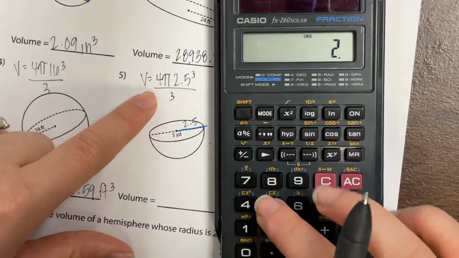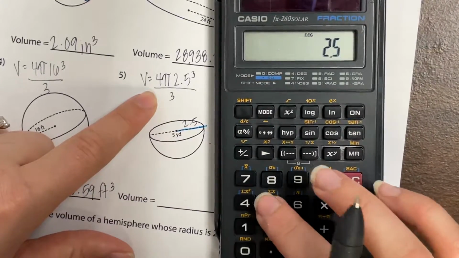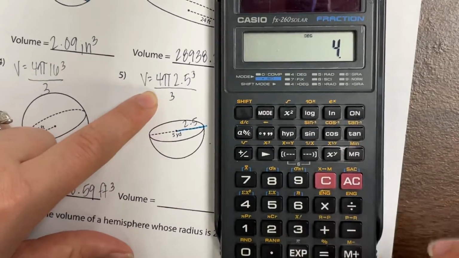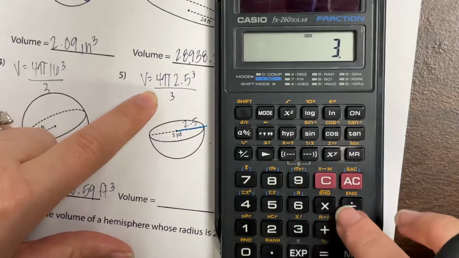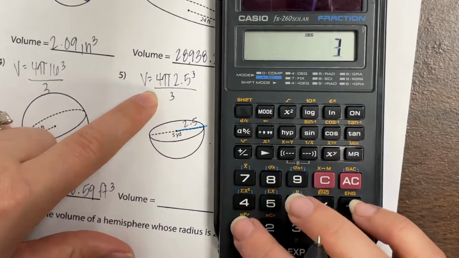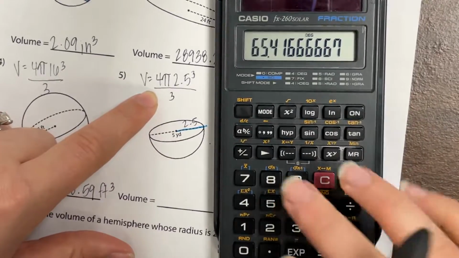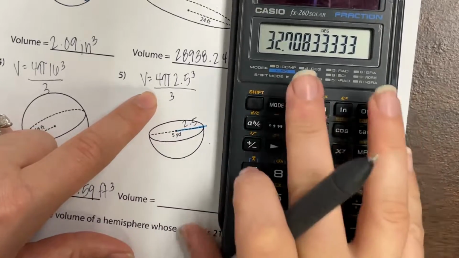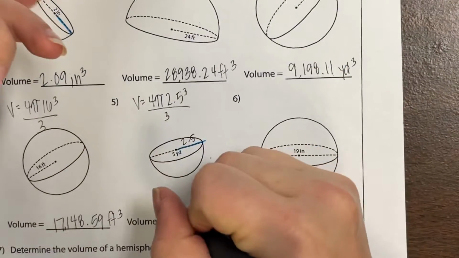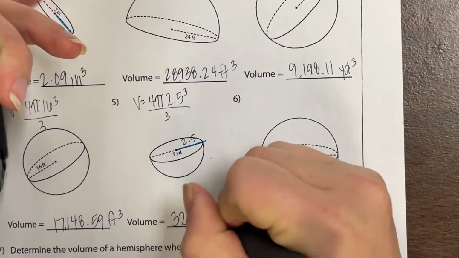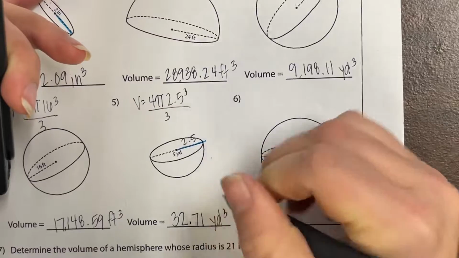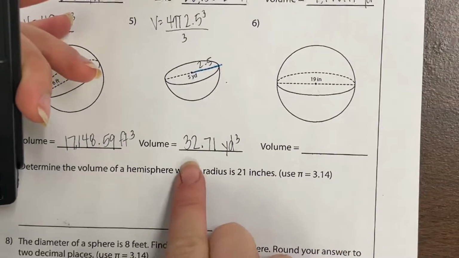So 2.5 times 2.5 times 2.5 times 4 divided by 3 times pi. That would be the entire sphere, but we want half of that. Perfect, and we have to round to the second decimal.